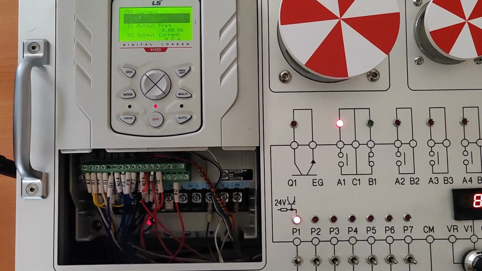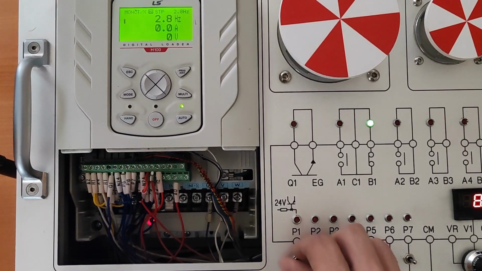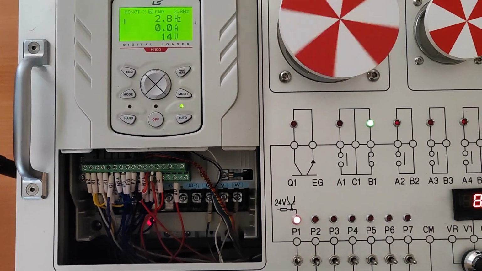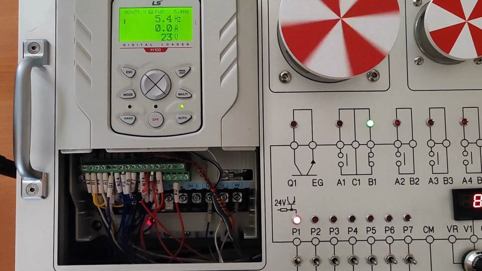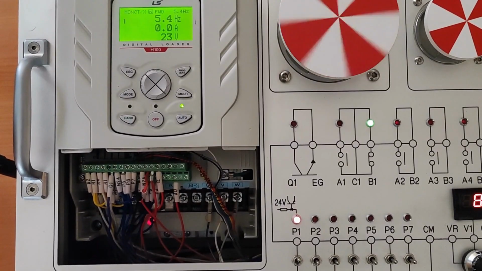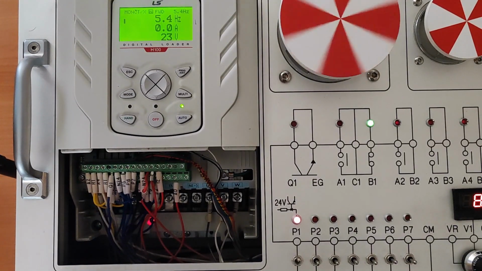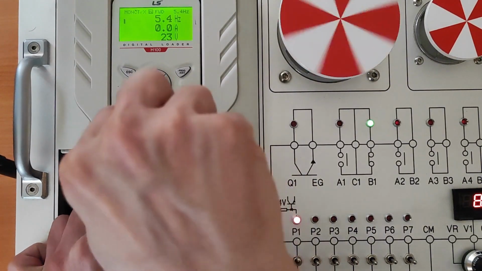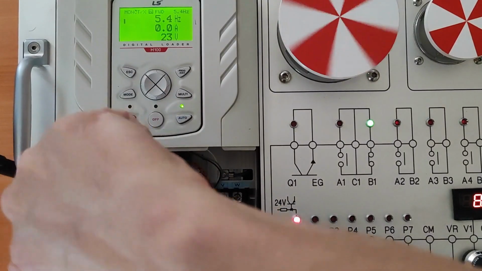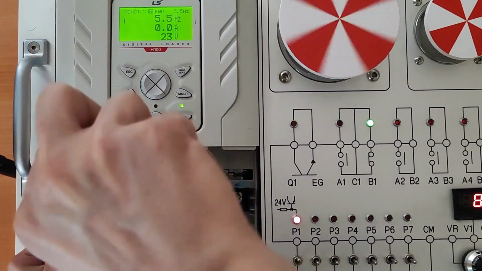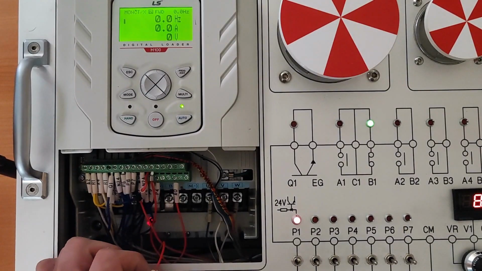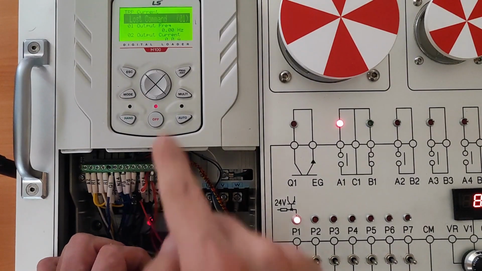Alright, now when the input signal wire to my inverter, which is my analog input, becomes accidentally disconnected, since it drops below 4 milliamps of the signal, the inverter will automatically trigger and display the loss command error. It detects that my analog current input wire has been disconnected. I'm going to open the related input. I'm disconnecting the current analog input, I2. Look, as soon as I disconnect it, after about 3 seconds, the inverter gives the loss command error.